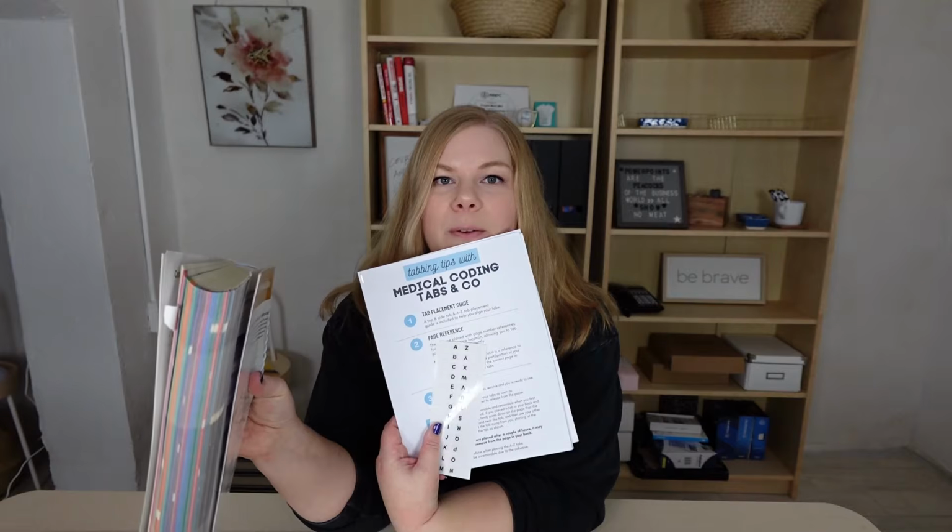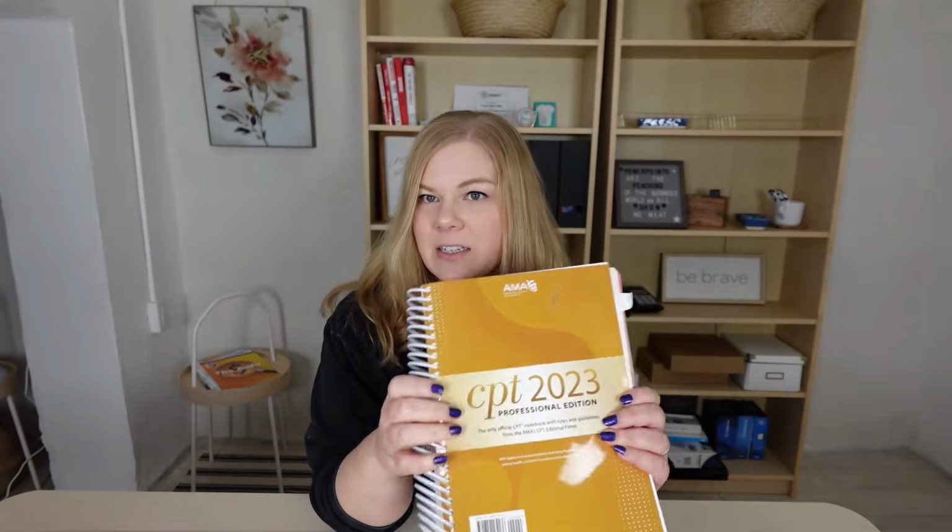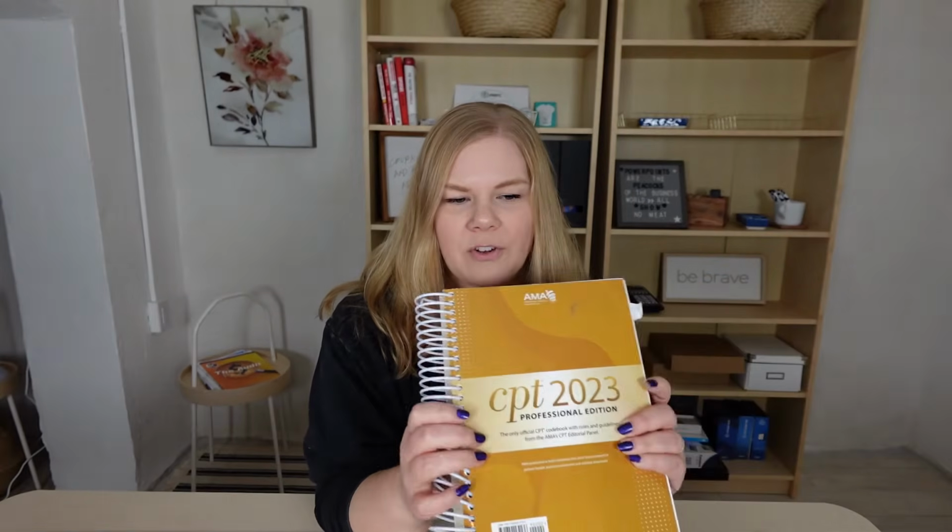So Medical Coding Tabs Co. was kind enough to send us their CPT book tabs for free because they liked that I showed their last tab set for ICD-10-CM. And honestly, the tabs for 2023 and 2024 are the same. The only thing I noticed was a slight change in the color of green used on the surgery tabs. And of course, it goes without saying that the page numbers that you're going to put them on will be slightly different.